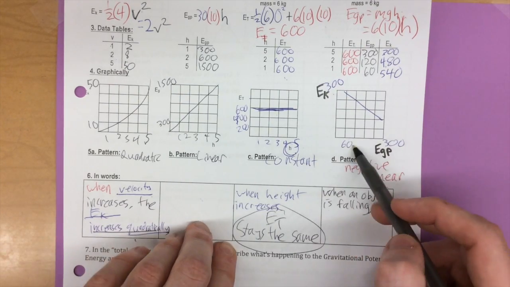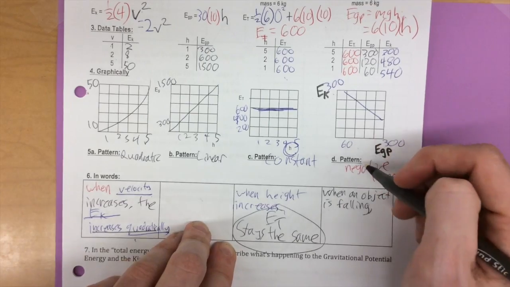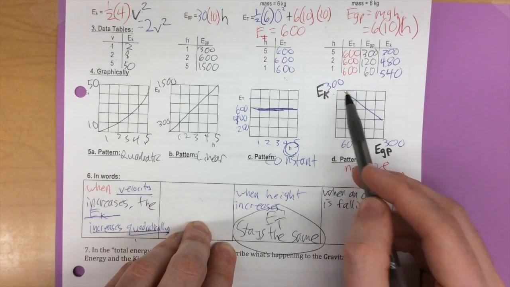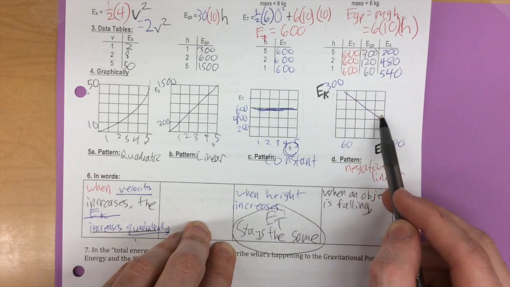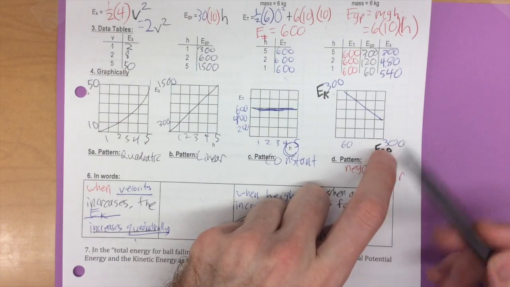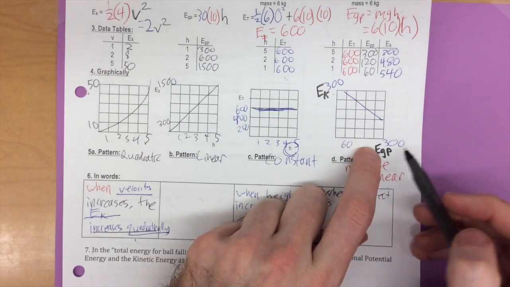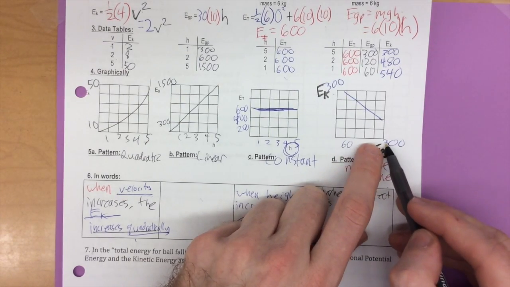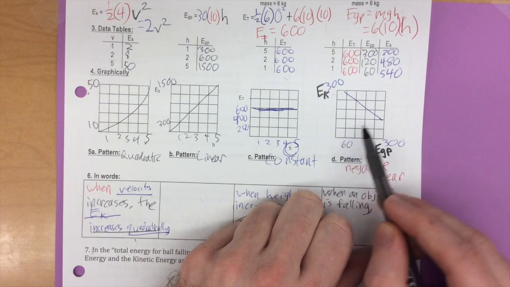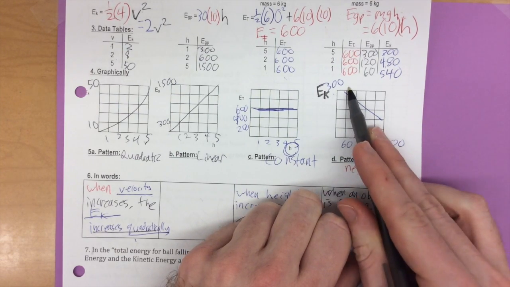And so these are the two situations where if we throw something up in the air, it has lots of kinetic at the beginning, and that kinetic gets smaller and smaller as the gravitational potential energy gets bigger and bigger. In the reverse, when we drop something, we drop it with a lot of gravitational potential energy, and as it falls, it gets less and less gravitational potential energy, more and more kinetic energy.